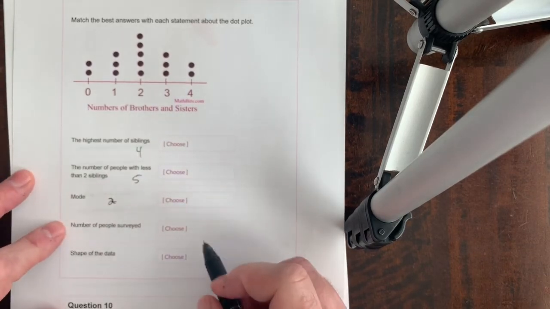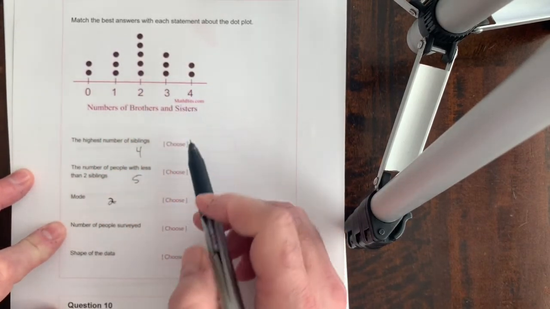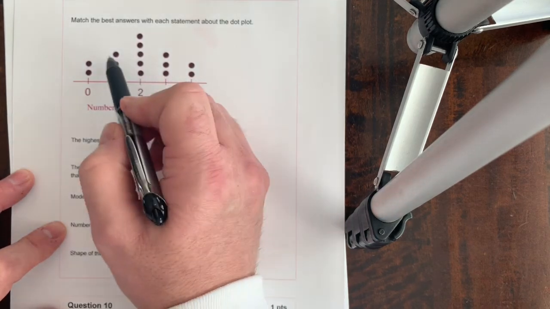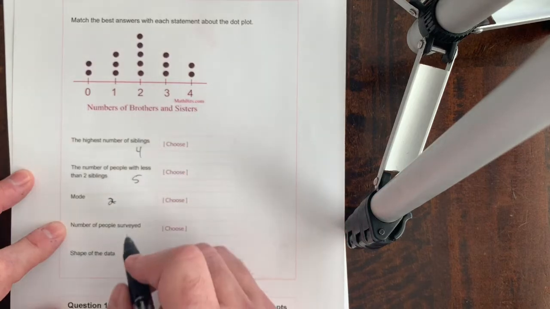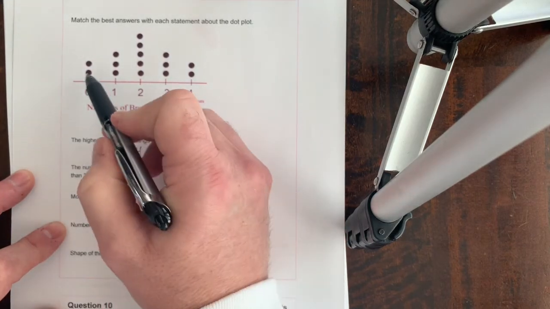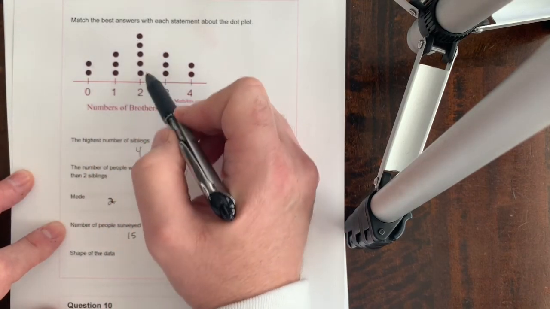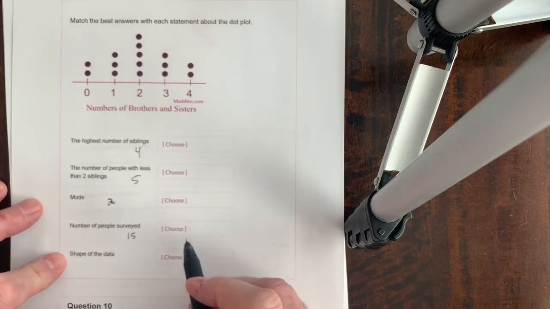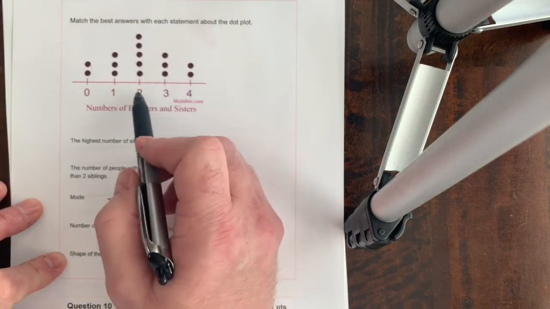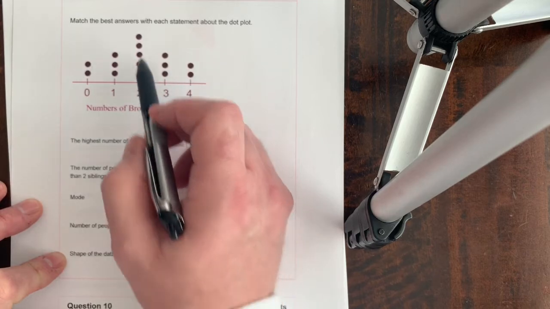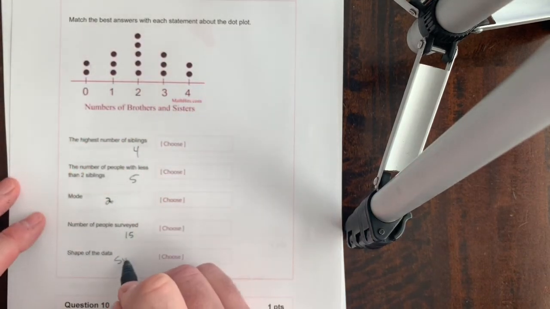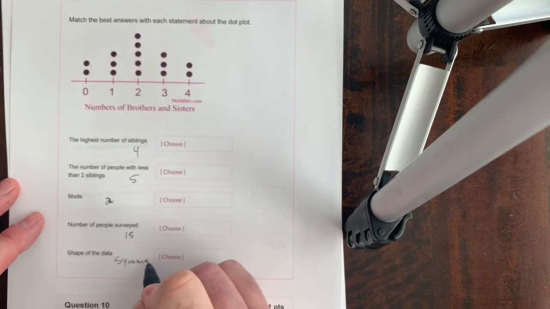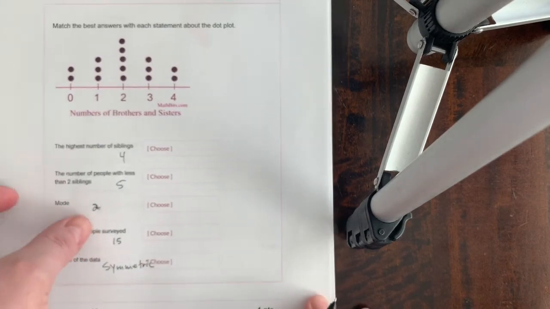Number of people surveyed, well, that's just every dot on here. That's how many people there are. And if you count every one of those dots, your total becomes 15. You have 2, 5, and then you just keep going. There's 15 total dots. The shape of the data, this is a perfect symmetrical data. Highest peak here, same numbers on each end of it. We're going to say this is symmetric in every way. That's as perfect as you can get on symmetric. Okay.